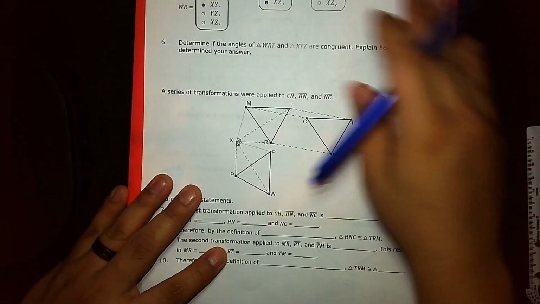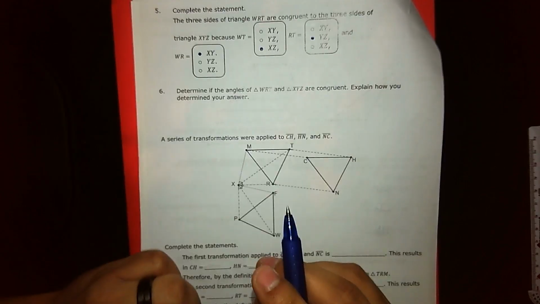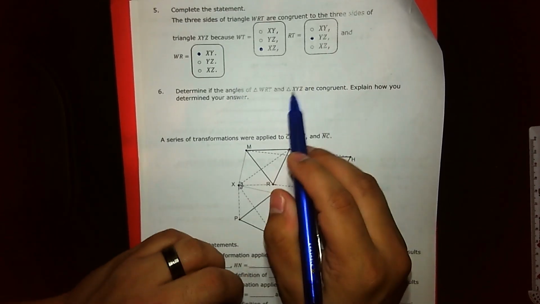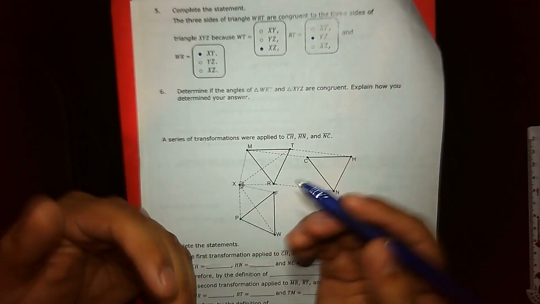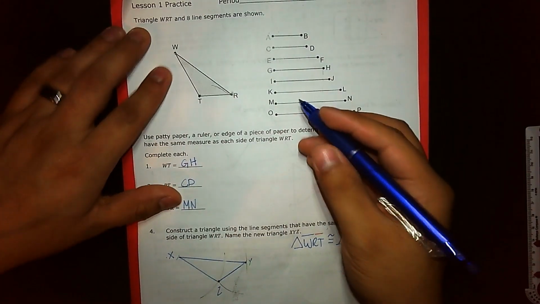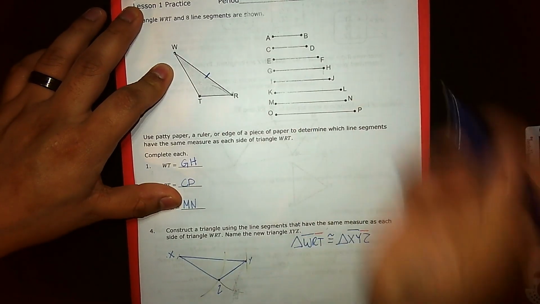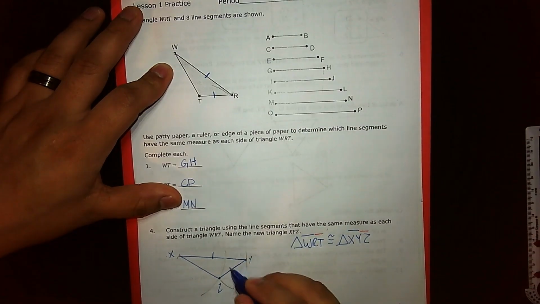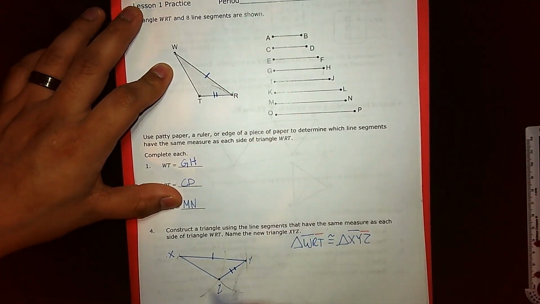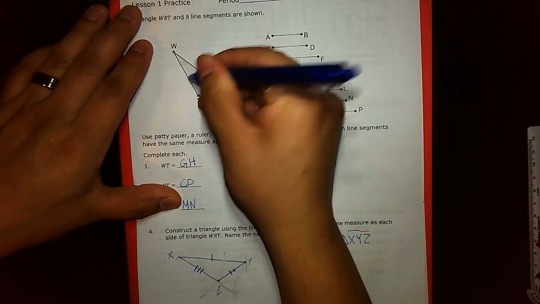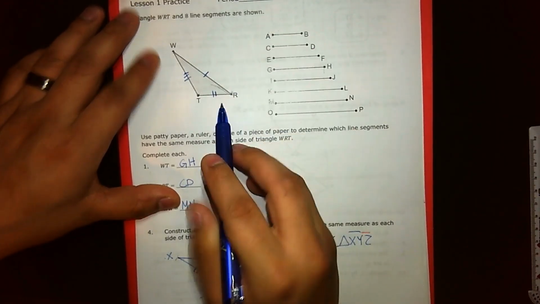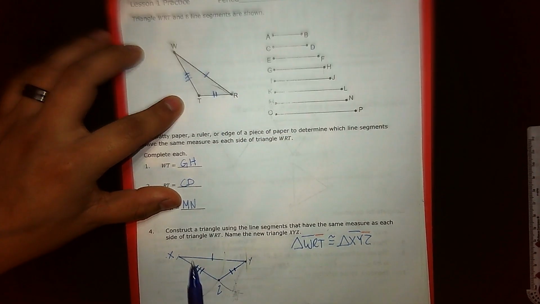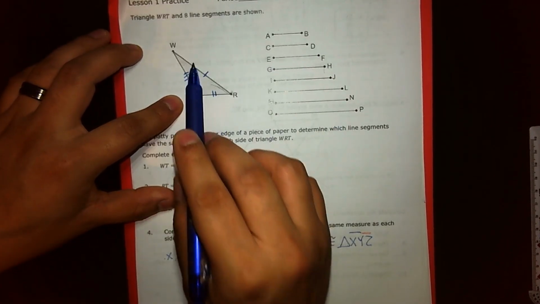All right, let's answer number 6. It says determine if the angles of triangle WRT and the one we made, XYZ, are congruent. Explain how you know. Well, they are congruent, because if every side is congruent to one another, so WR and XY are congruent, RT and YZ are congruent, and so is XZ and WT, then that means all of their angles are congruent as well. They're equal in measure because they're congruent via side.